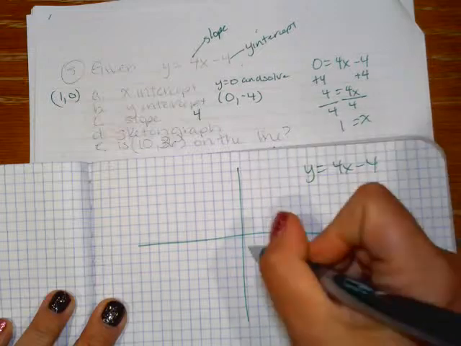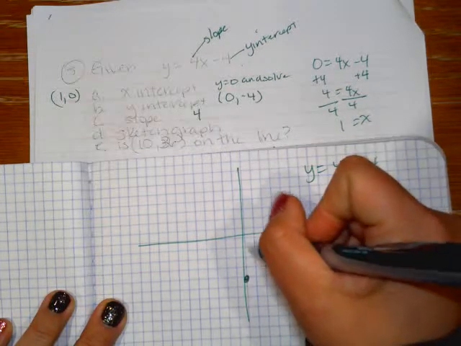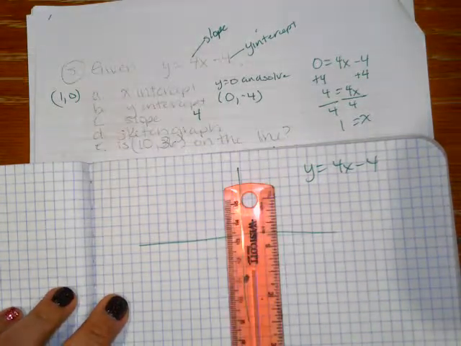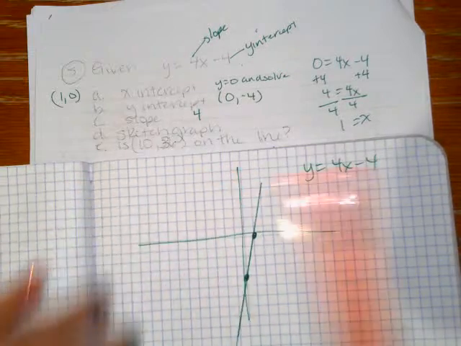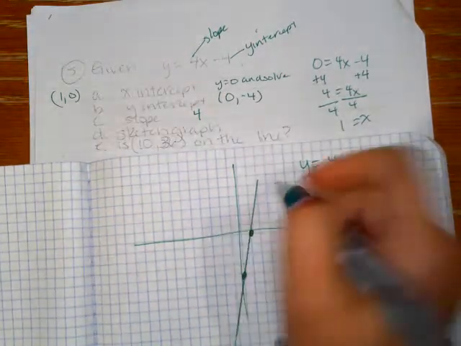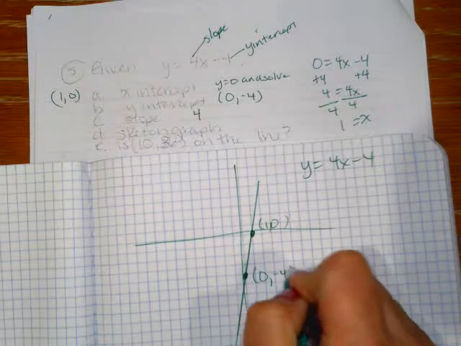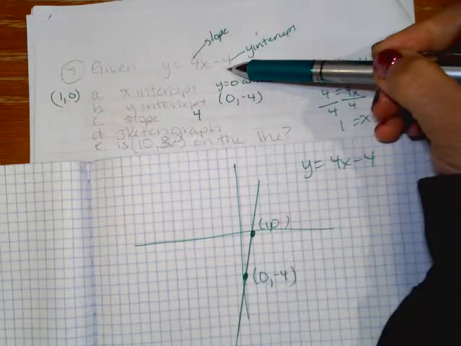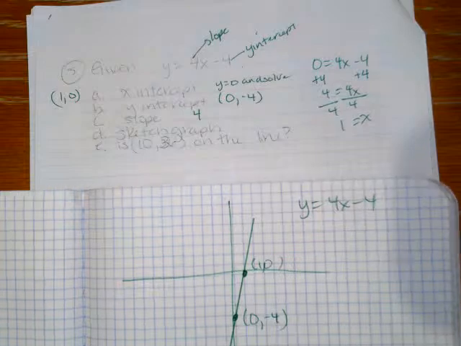I'm going to start at negative 4. 1, 2, 3, 4. My slope is 4 over 1. I go up 4 over 1. And there we go. It makes sense. My x-intercept is at 1, 0. My y-intercept is at 0, negative 4. If you don't like to graph in slope-intercept form, you could have absolutely just plugged in your x-intercept and your y-intercept and connect the dots.